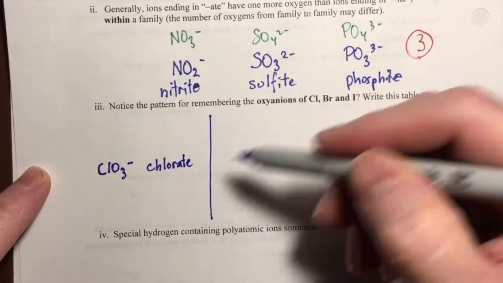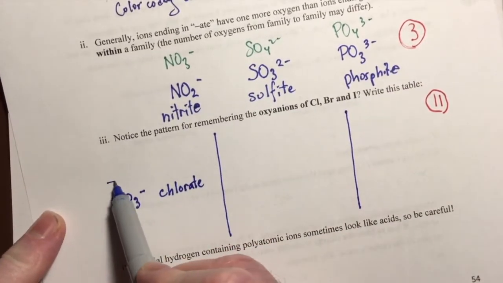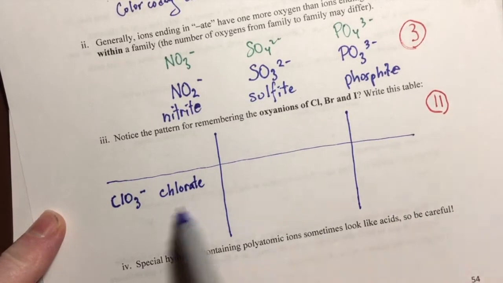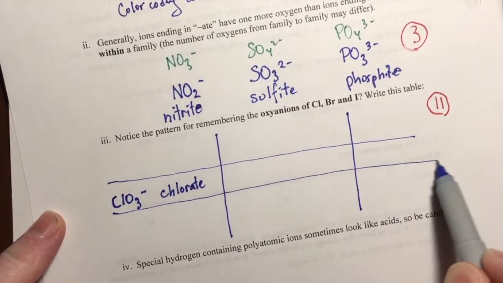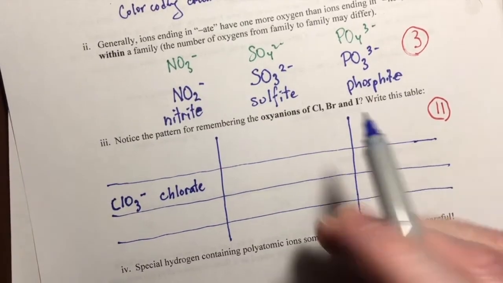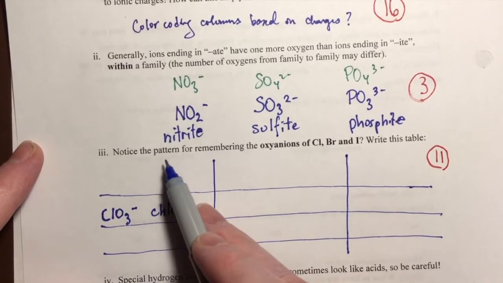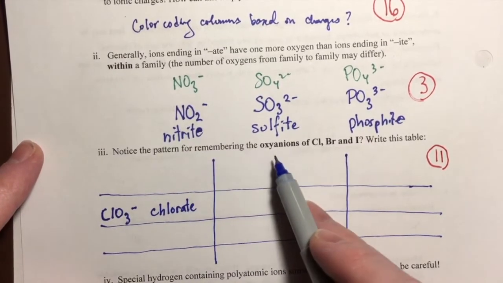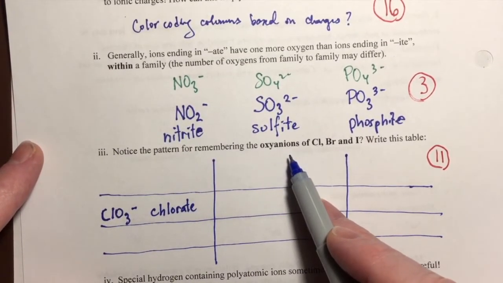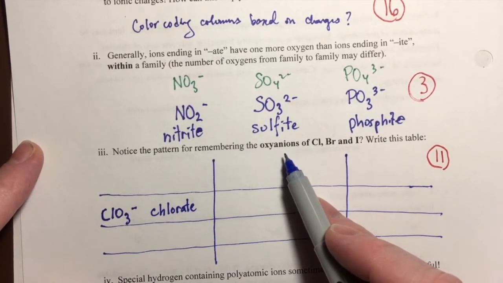And I'm going to make a table here with 3 columns and 4 rows. Okay. And notice it says, notice the pattern for remembering the oxyanions. An oxyanion is an anion that has oxygen in it.